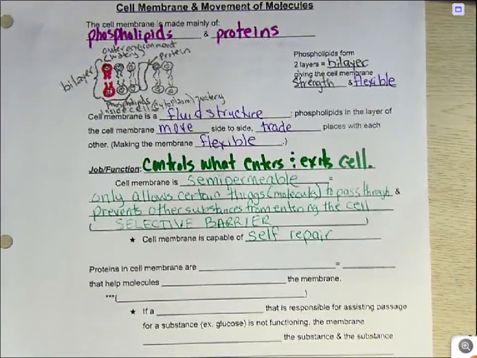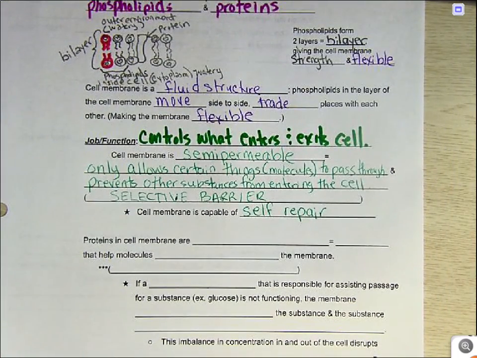So therefore, the straw needed guidance. It needed something to be able to enter. It kind of needed a ticket to get in. It just couldn't get in by itself. It needed an assistant.